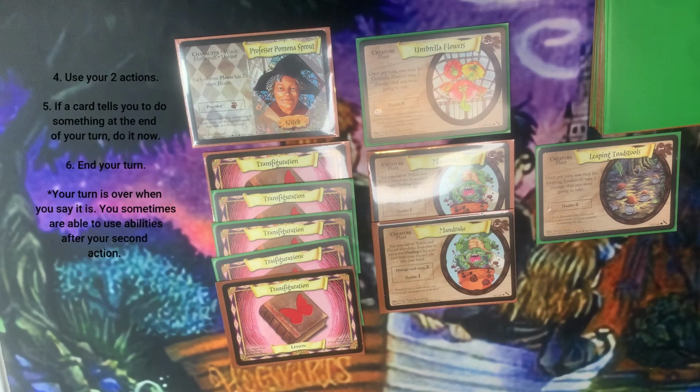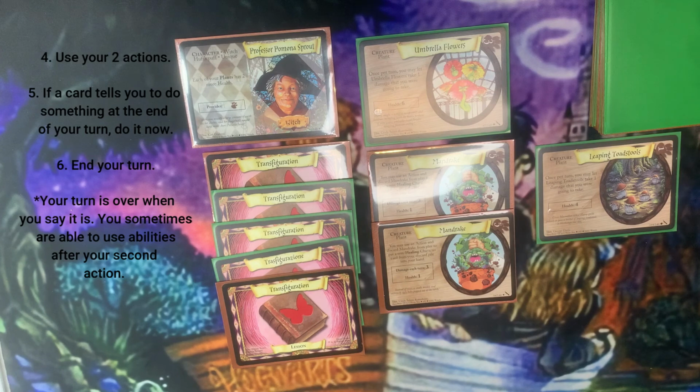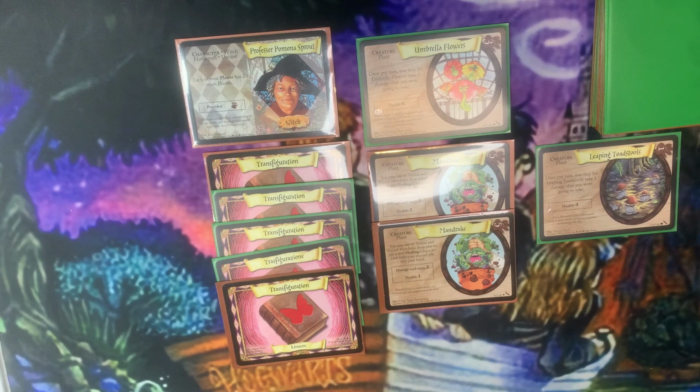Then you use your 2 actions, again, to play a lesson, creature, spell, item, match, location, or you may draw an extra card. Then if you wanted to play a character or an adventure, you would utilize both actions for that. Then if a card tells you to do something after your turn, you would do it at this point after using your 2 actions. Then your turn would be over. Then your opponent would go.